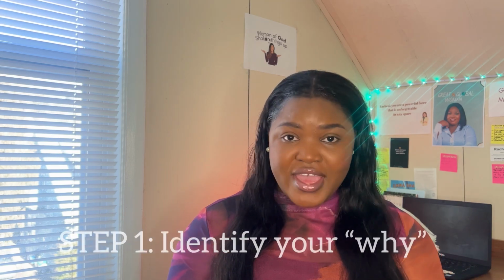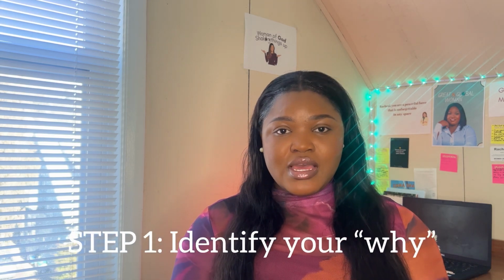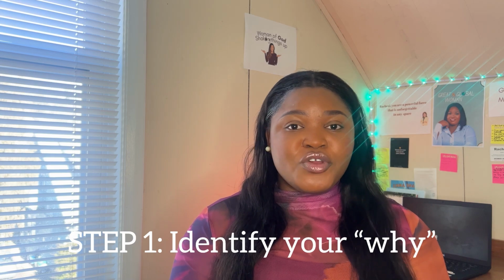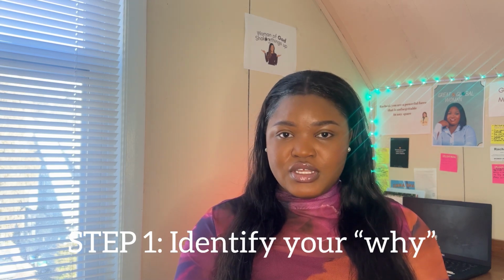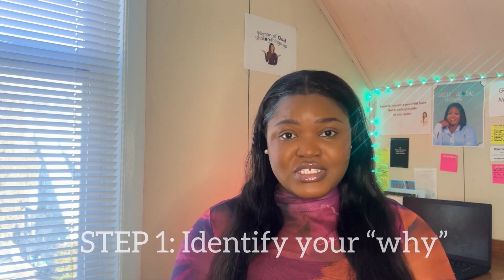The first step is to identify your why. Why do you want to study abroad? Are you going for your master's or your PhD? I think it is in this process that you'll be able to identify which one you should go for. What is important to you? Is it the career prospects? Is it the funding? Most times it's the funding that is important to us, right?